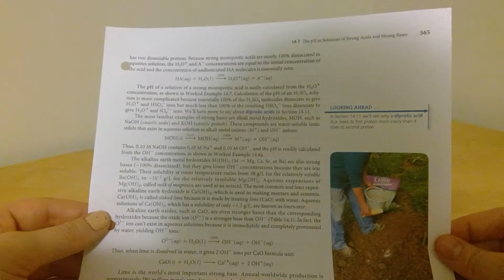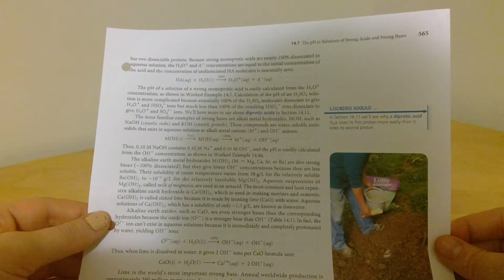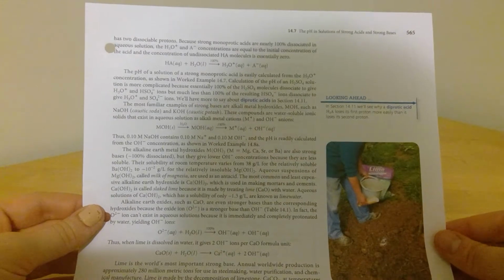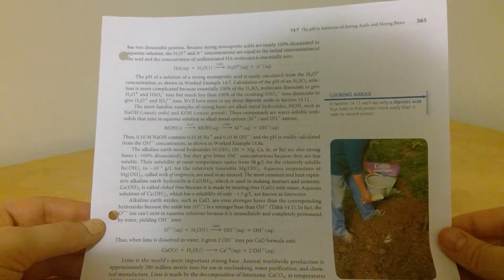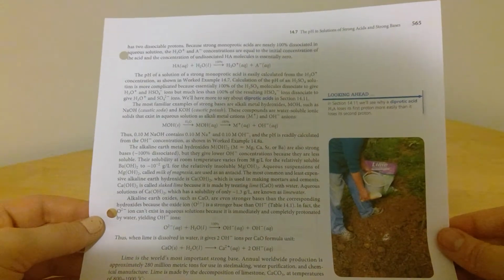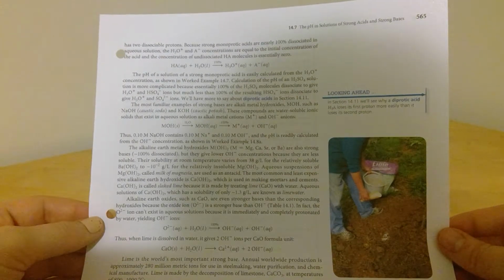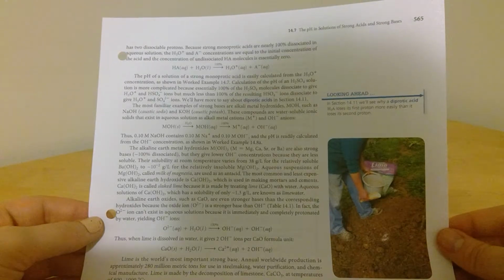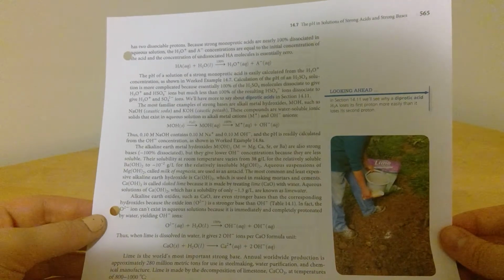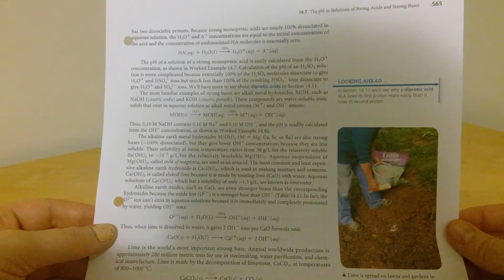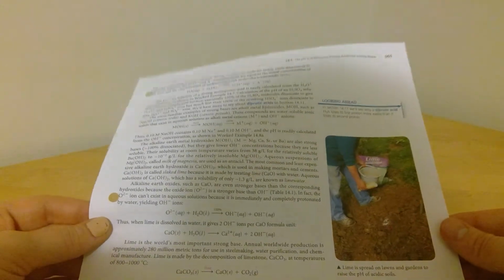Alkaline earth oxides, such as CaO, are even stronger bases than the corresponding hydroxides because the oxide ion O2- is a stronger base than OH-. In fact, the O2- ion can't even exist in aqueous solution because it is immediately and completely protonated by water, yielding OH- ions. Thus, when lime is dissolved in water, it gives 2 OH- ions per CaO formula unit.